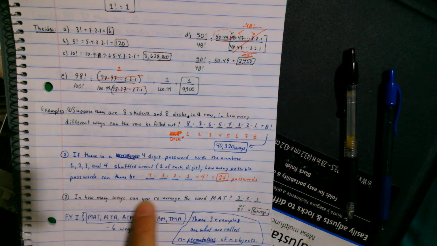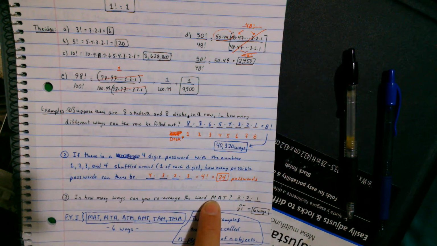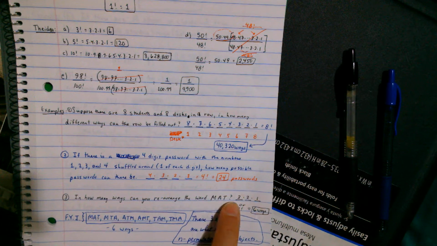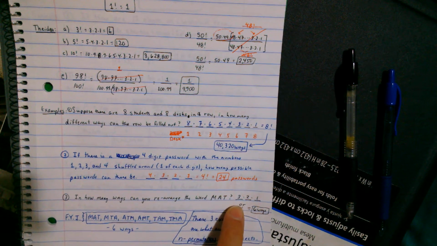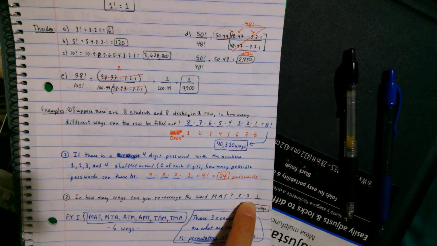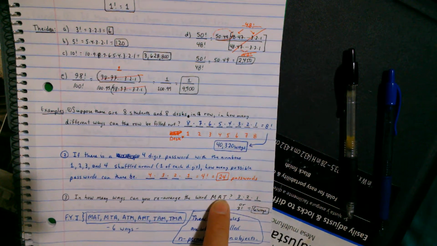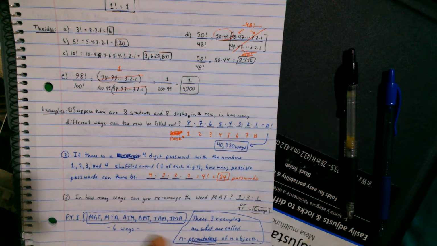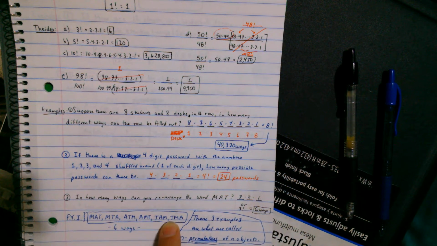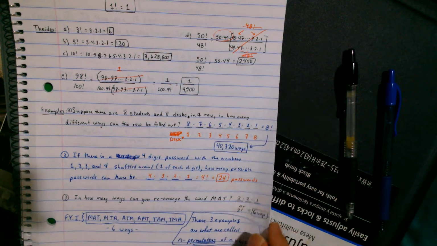How many ways can you rearrange the word mat? Well, there are 3 letters. So the first one, there's 3 letters to choose from. I choose one. Second time, I only have 2 letters to choose from. The third time, I only have 1 letter to choose from. So there's 3 letters, 3 factorial. In fact, these are the 6 ways. So 3 factorial is 6.